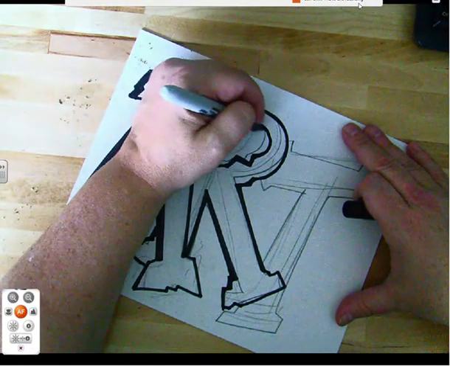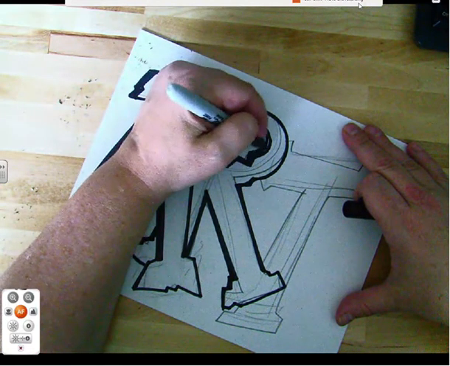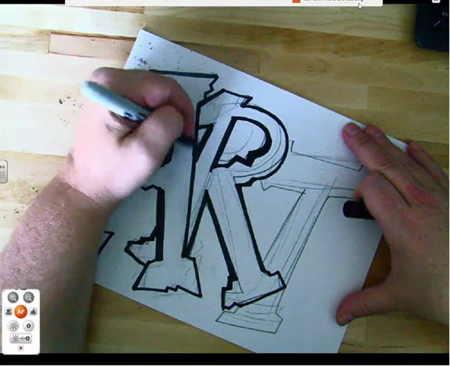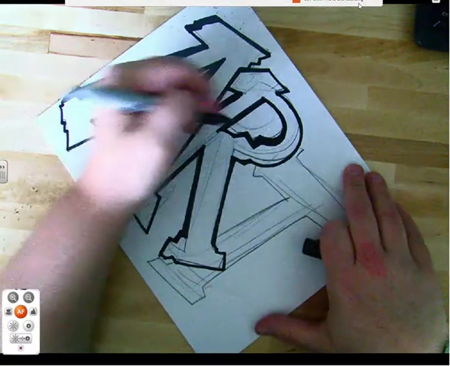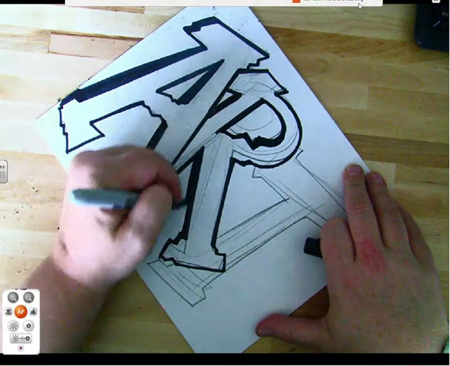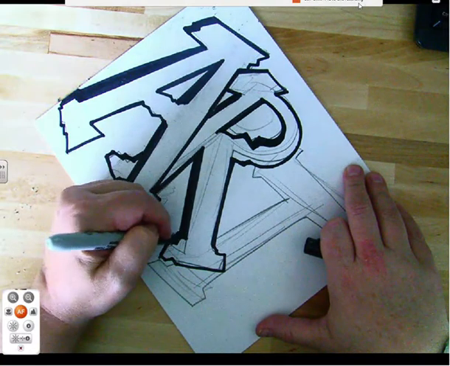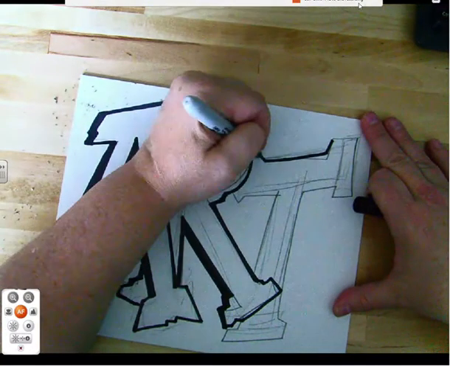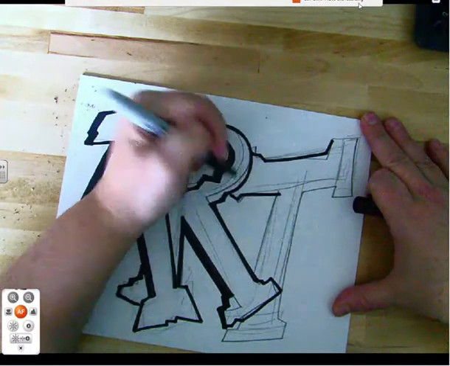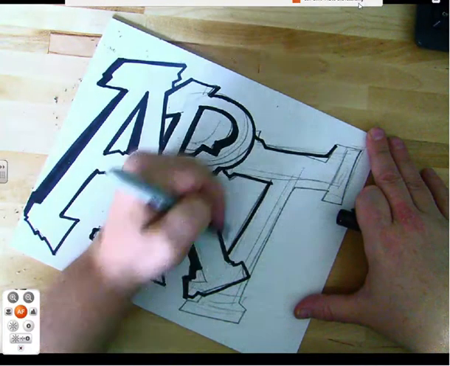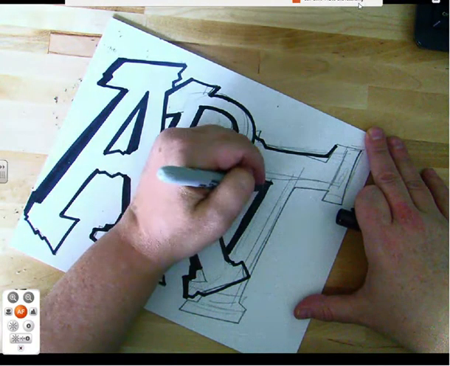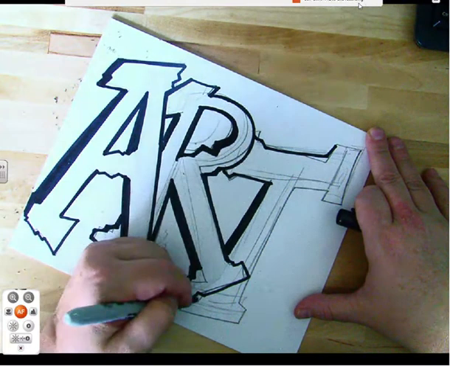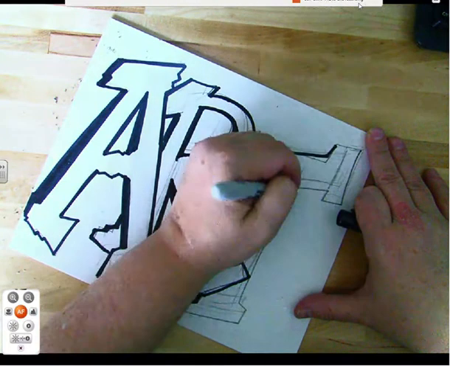Make the same side thicker. Okay, one more thing. Okay.